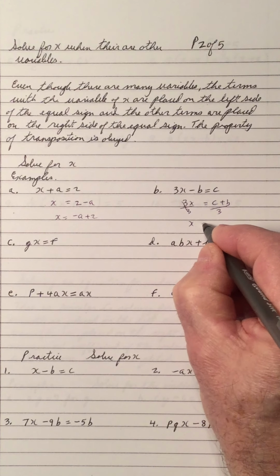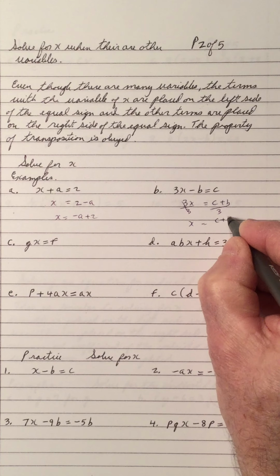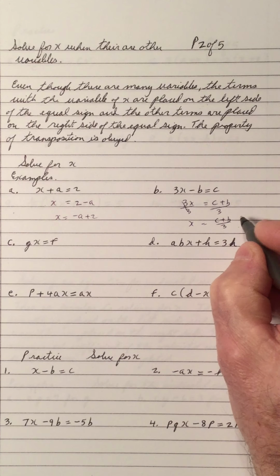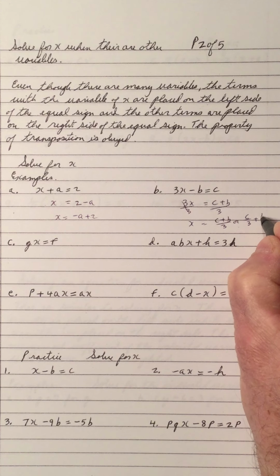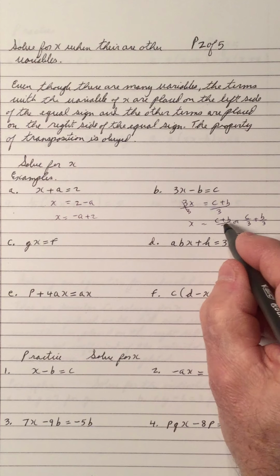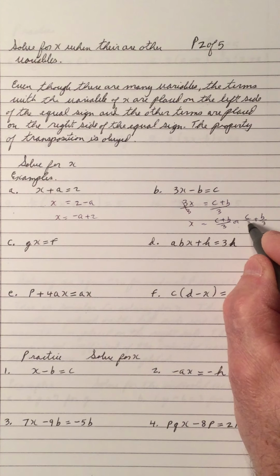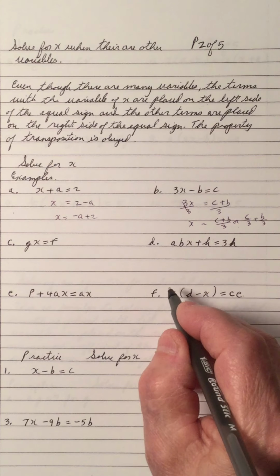We divide by 3, so we can leave it as c plus b over 3, or we can go c over 3 plus b over 3. We can divide the 3 into both of these. So you can have c plus b over 3, or two of these, c over 3 plus b over 3.